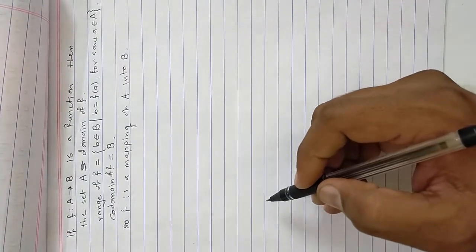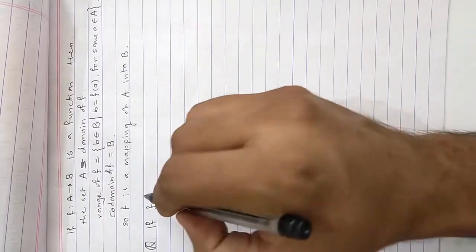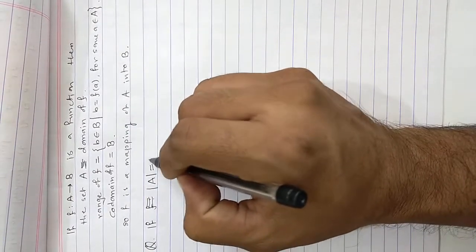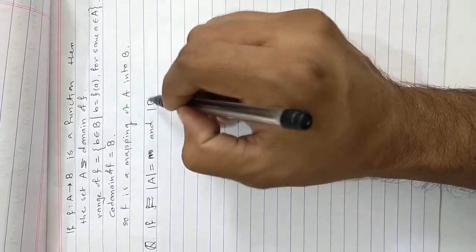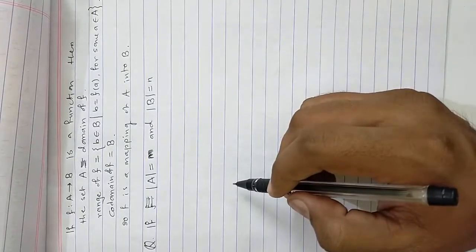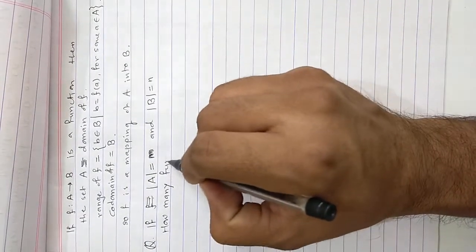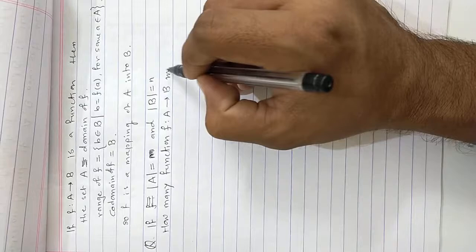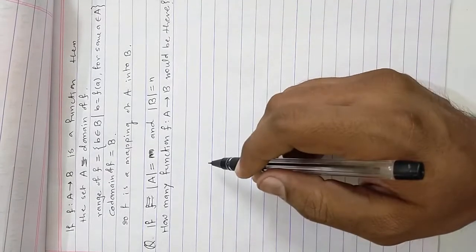Now my question is, if I have set A with m elements and set B with n elements, how many functions f from A to B would there be?